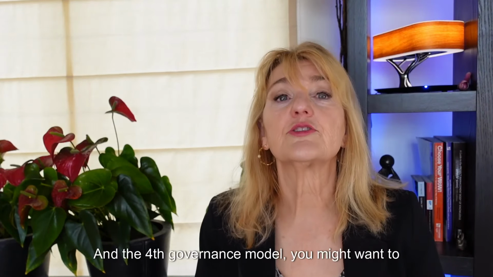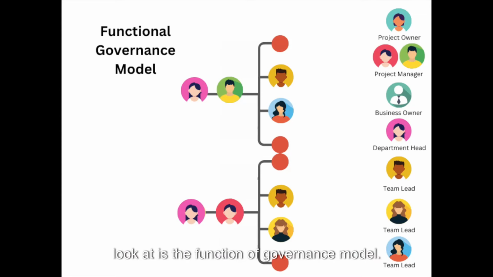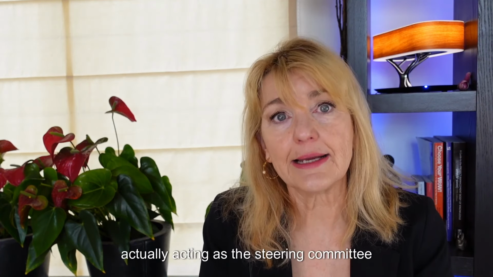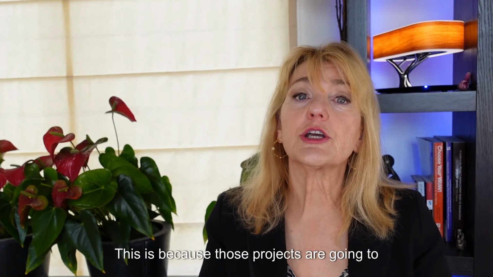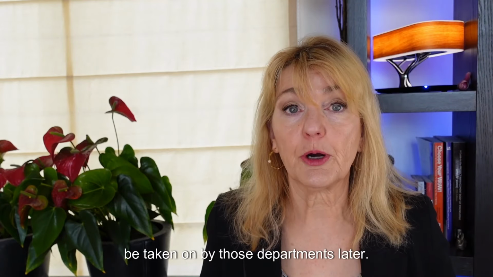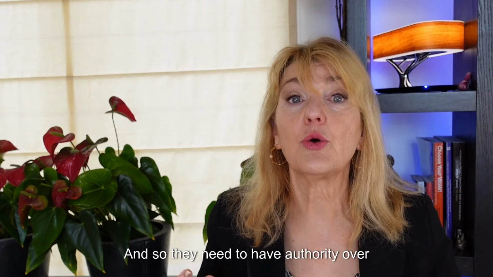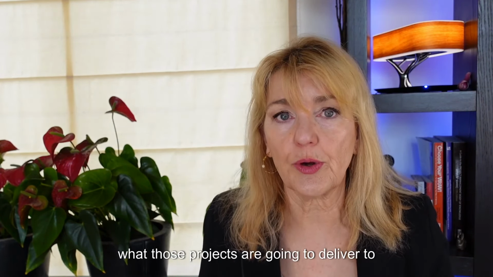And the fourth governance model you might want to look at is the functional governance model. This is one where department heads are actually acting as the steering committee or governance body. This is because those projects are going to be taken on by those departments later, and so they need to have authority over what those projects are going to deliver to them.